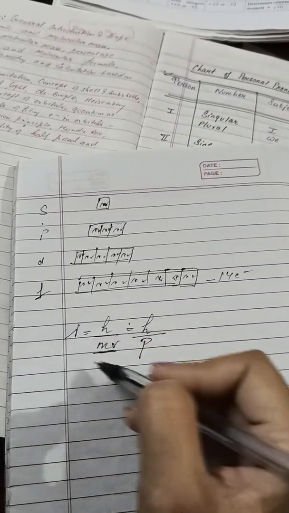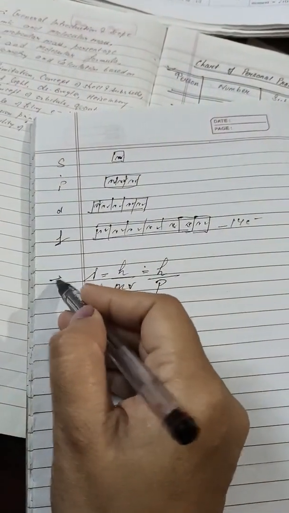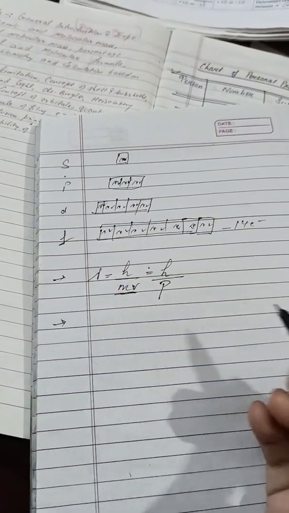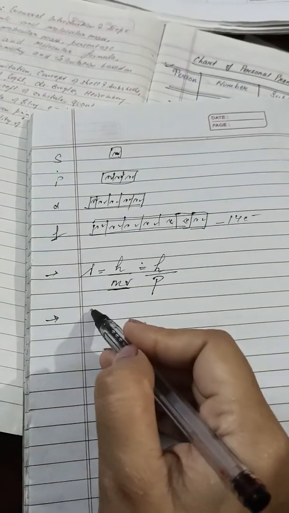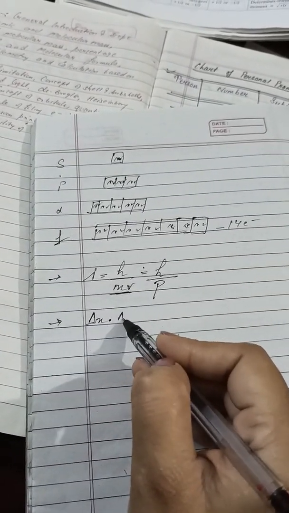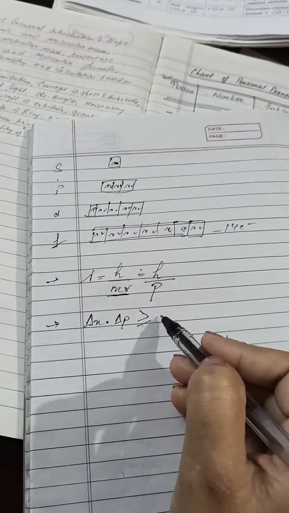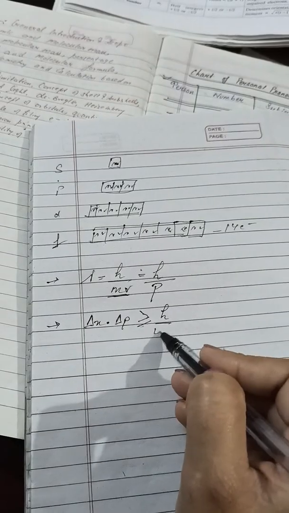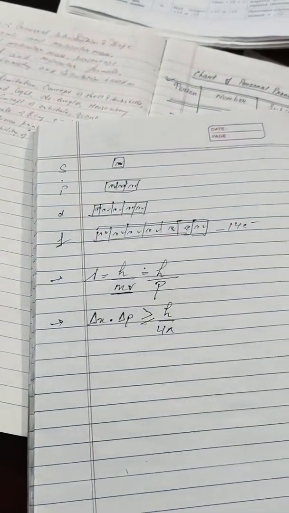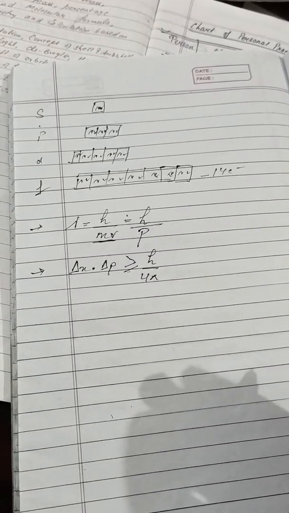Okay, de Broglie. After that, I have completed Heisenberg's uncertainty principle also. In Heisenberg's uncertainty principle, it is delta x delta p is greater than or equal to h upon 4 pi. Okay, I am also doing the practice.